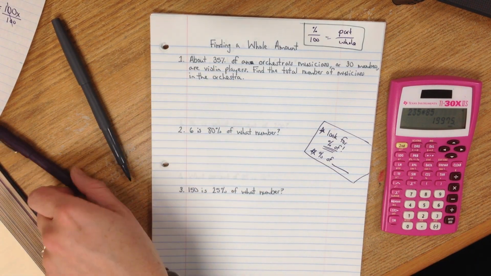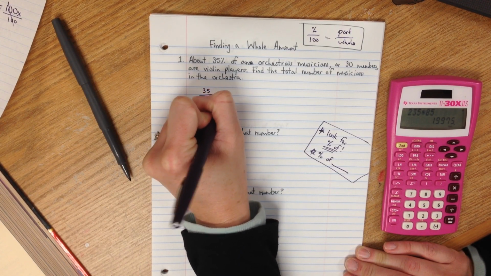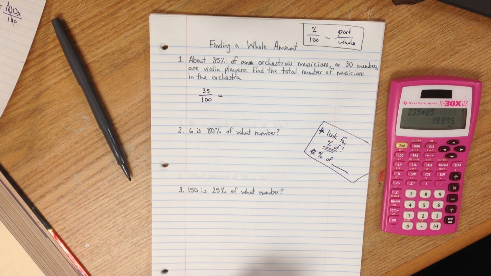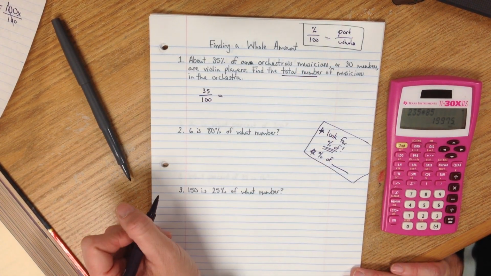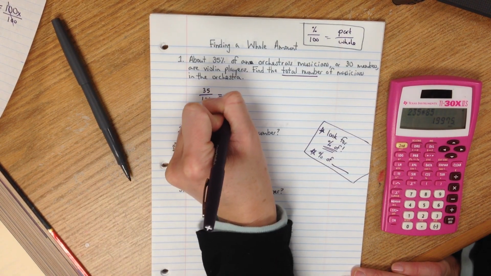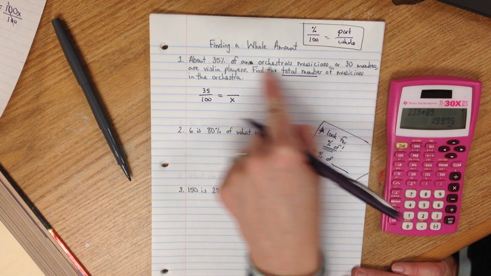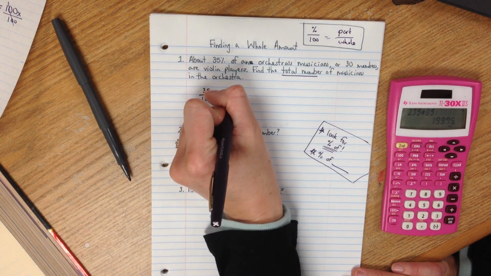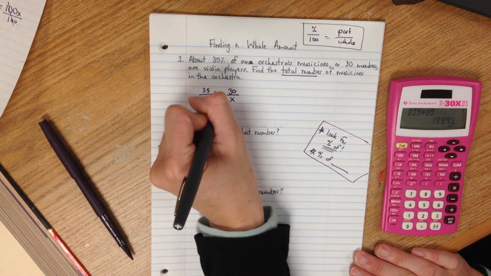So I already see percent, so I know that's going to go over 100, so I took care of that part. If I look at the story problem, it says I want to find the total number. That means I don't know the total yet. So that means that the whole must be my unknown. And 30 members is 35%, so that's my part. And then I'm going to cross multiply just like I've been doing.